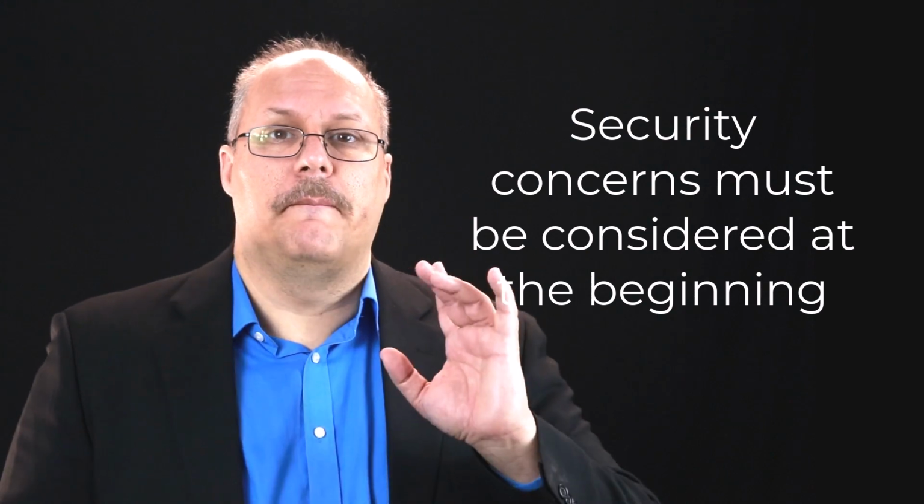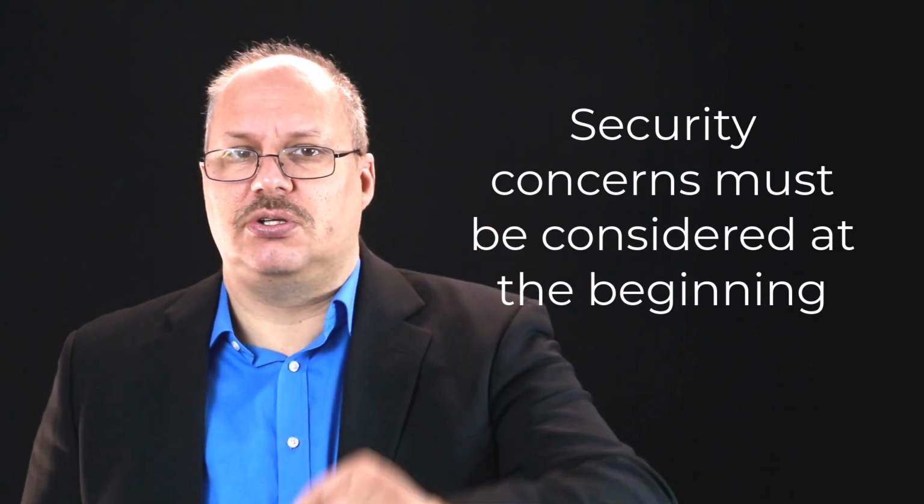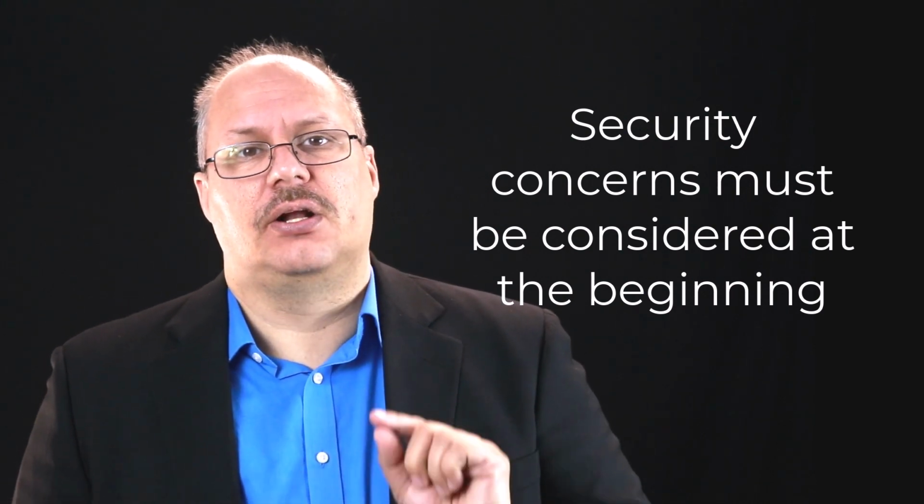Security concerns must be considered at the beginning of the software process, built into the software design, implemented as part of coding, and verified during testing and deployment.